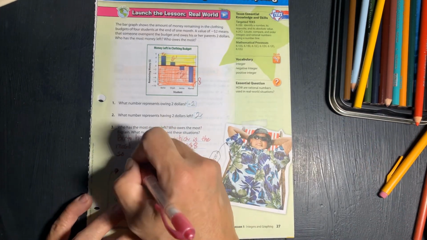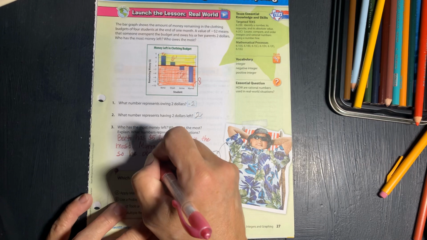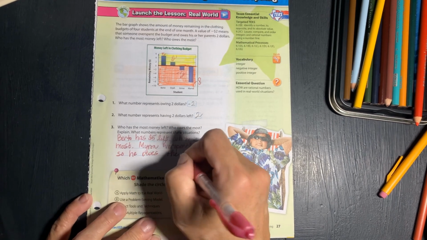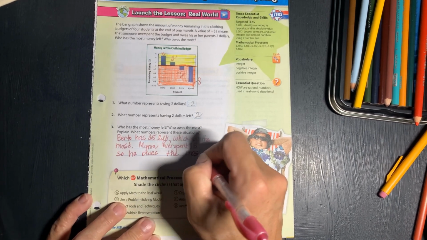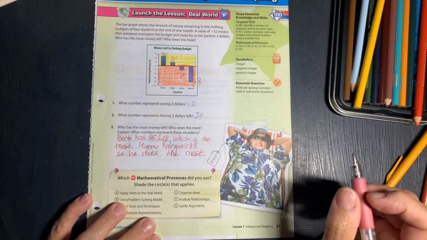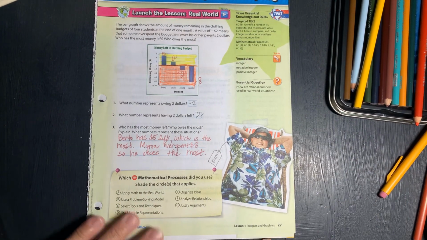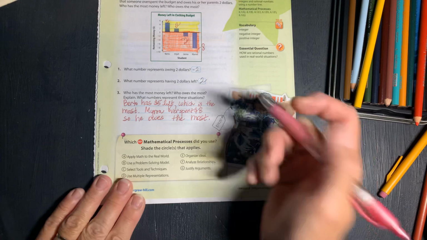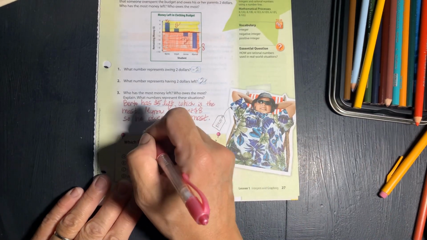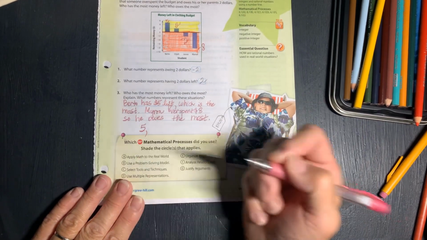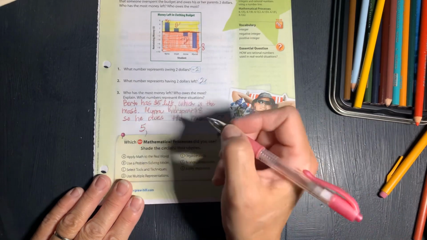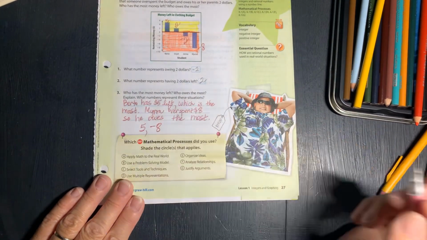So he owes the most. Okay. And so what numbers represent these situations? That $5 would be 5, and then the owing the $8 or overspent would be -8.